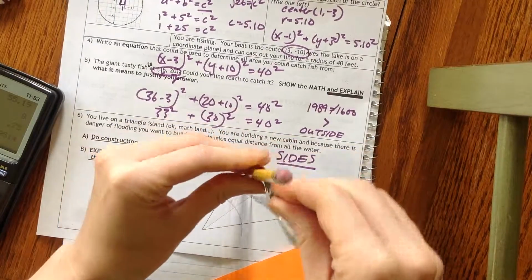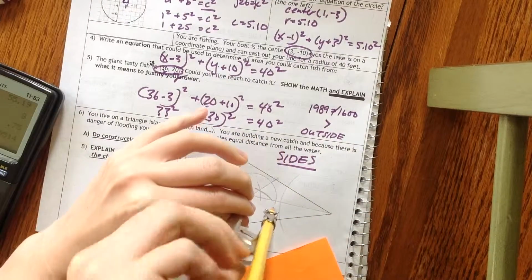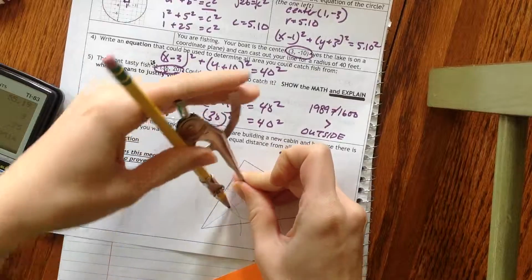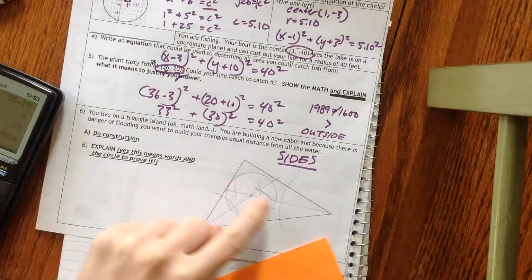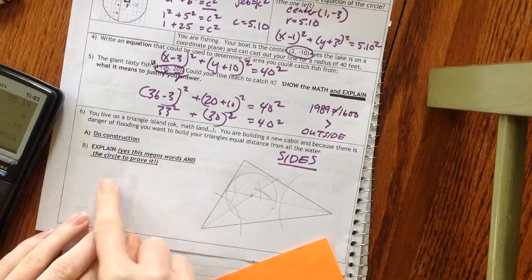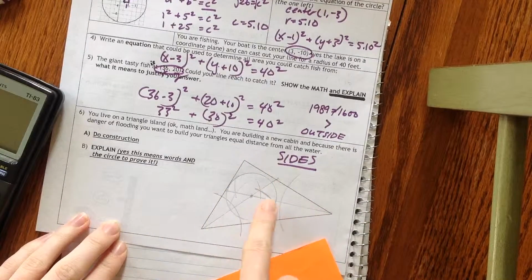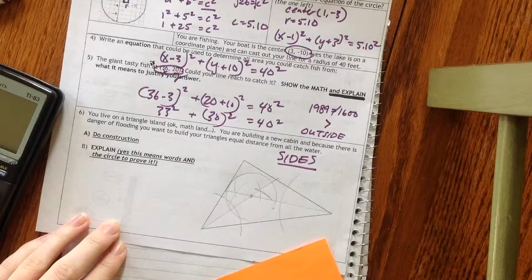Let's see how this goes. Ooh, I'm a little off on that one. A little off on this one. Not surprising. Okay, so equal distance to side. In the explanation you say, I know I'm right because my circle hits all the sides equally, which means this house will be equal distance to all the water.